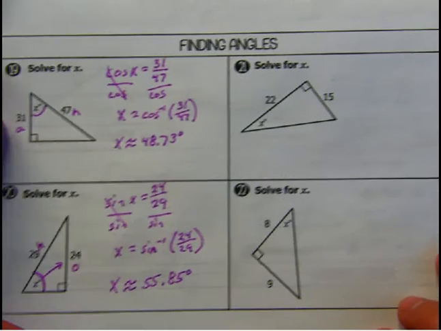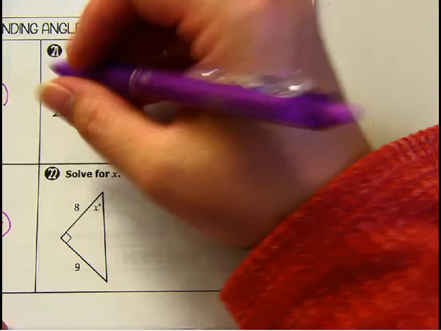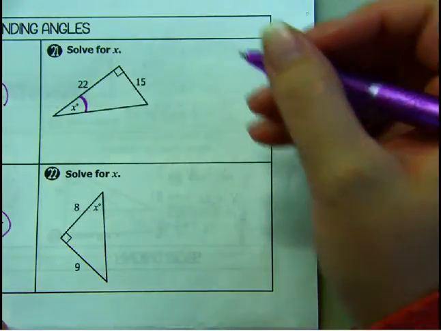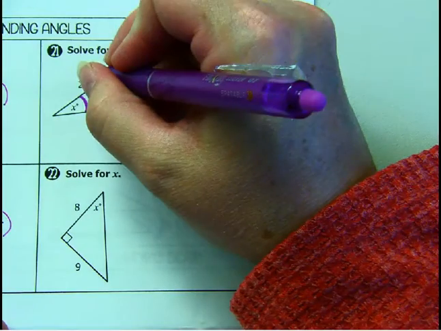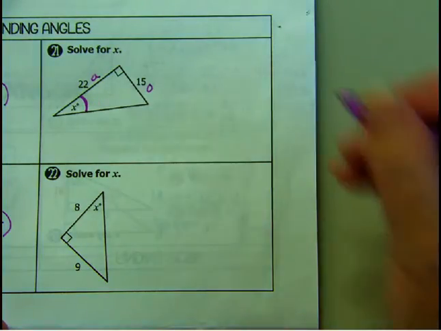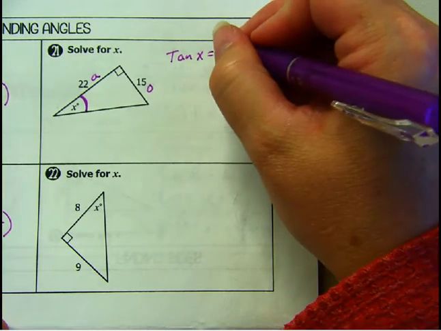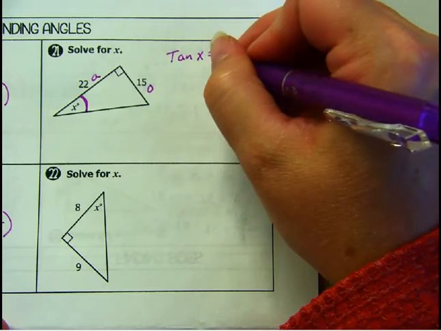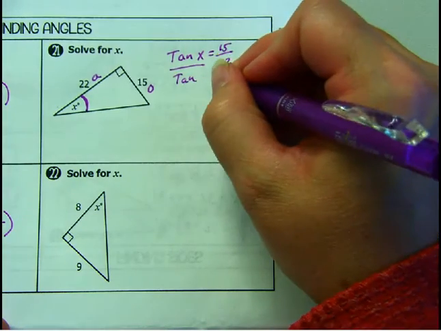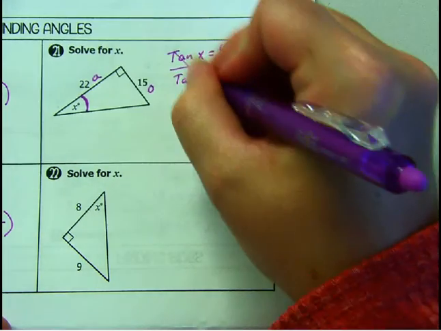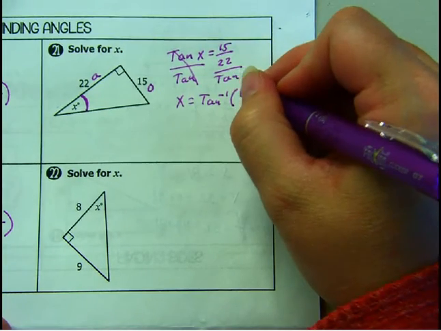Okay, moving on to number 21. This time, again, we're starting out by looking at our angle. So from my angle, I have the opposite leg, which is 15, and the adjacent leg, which is 22. So that means we're going to use tangent of x, which is opposite 15 over adjacent 22. To solve for x, we're going to divide by tangent. So we get x equals tangent to the -1 of our fraction, which is 15 over 22.